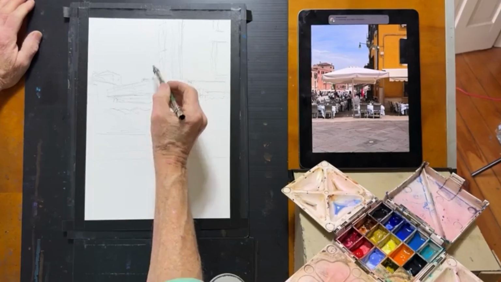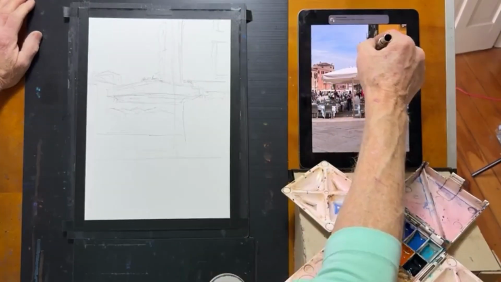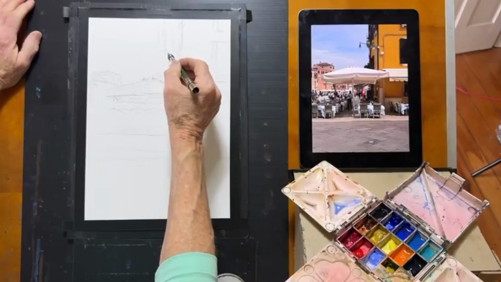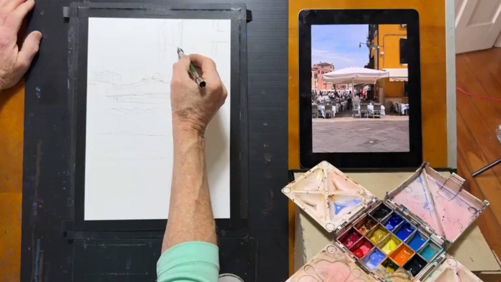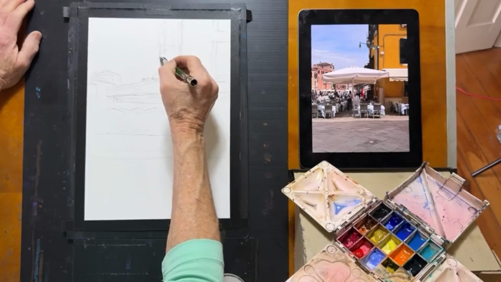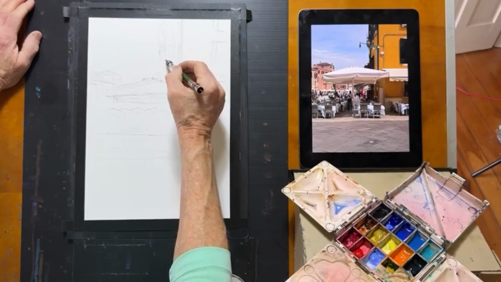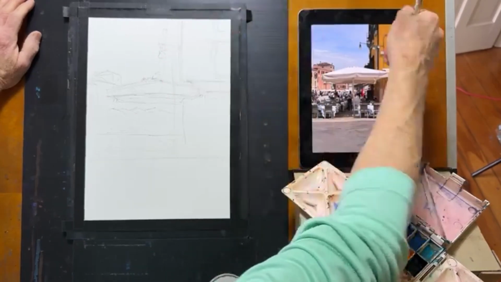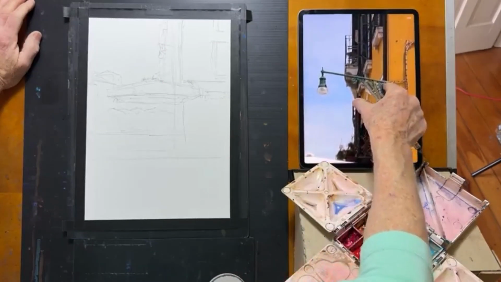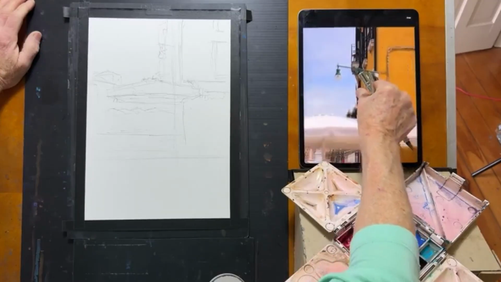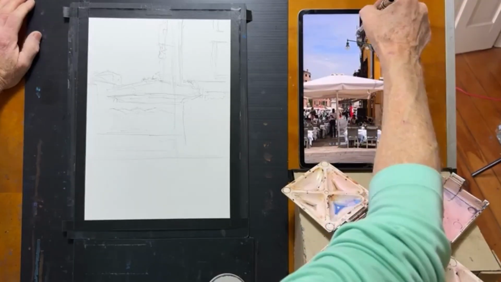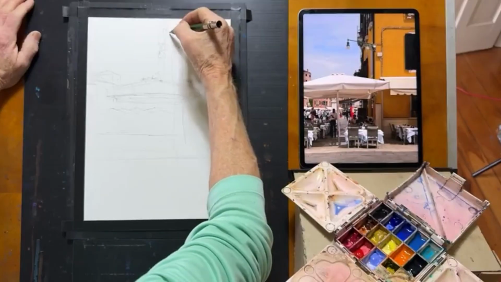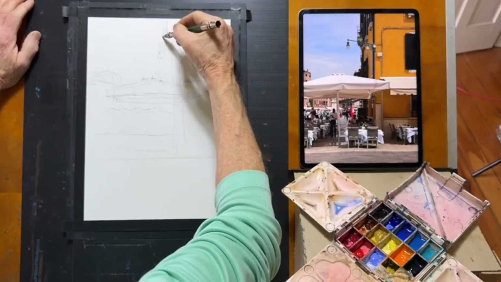So here's trying to make this shape in here interesting. One of the things that happens that helps with that is making the street light come out. There's the balcony area, which creates a kind of an irregular shape. I can certainly use that.